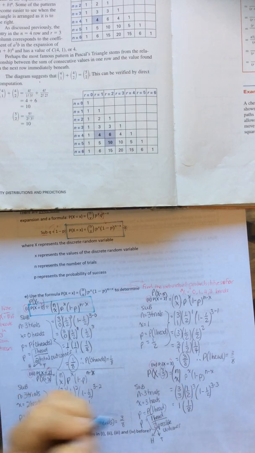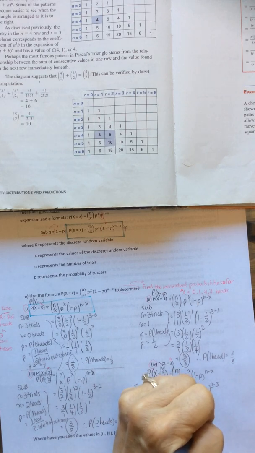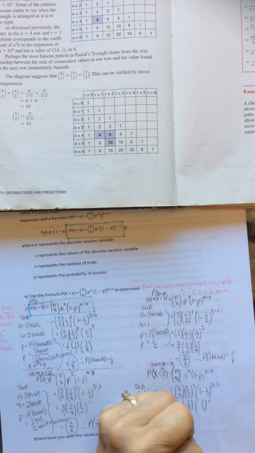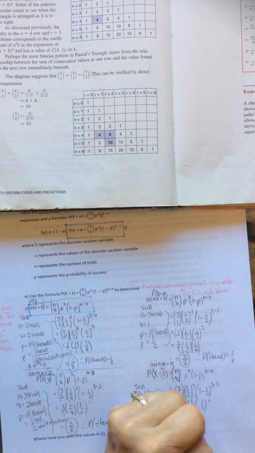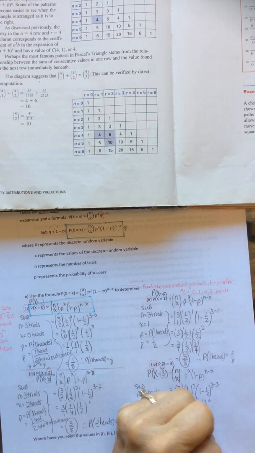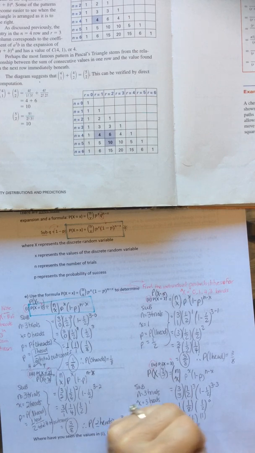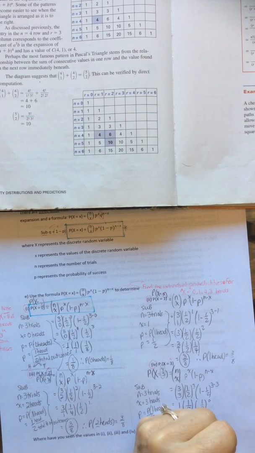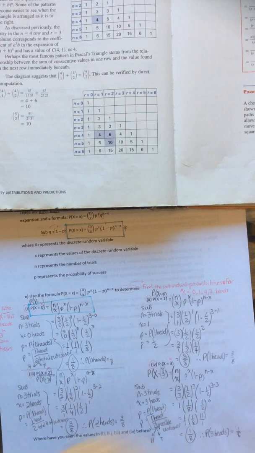Multiply the numerators, multiply the denominators. 1 minus 1/2 is 1/2. 3 minus 3 is 0. So you get 1 times 1/8. Anything to the power of 0 is 1. So this is over 1, this is over 1. 1 times 1 times 1 is 1. 1 times 8 times 1 is 8. Okay, so therefore the probability of getting 3 heads is equal to 1/8.